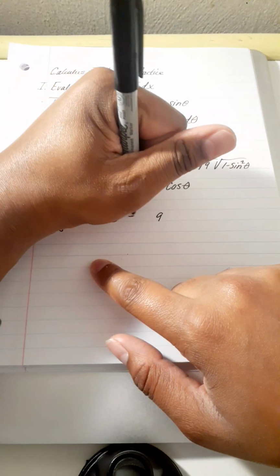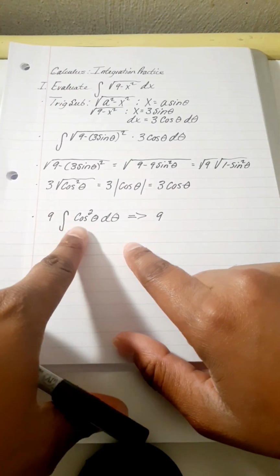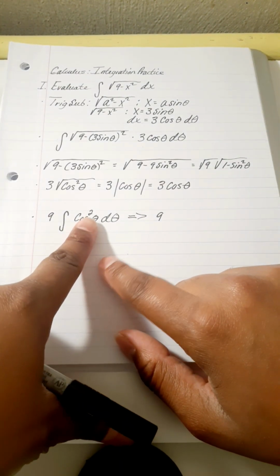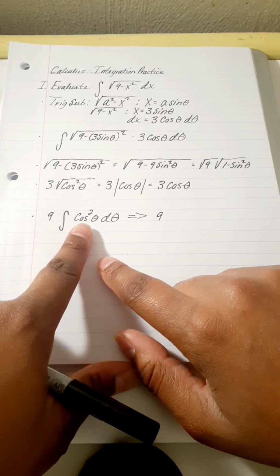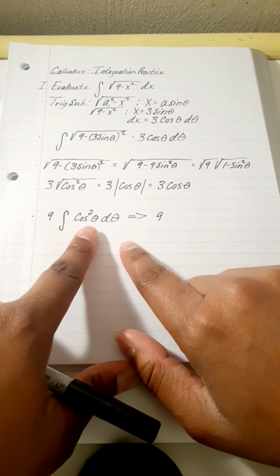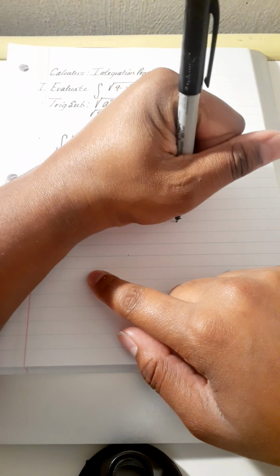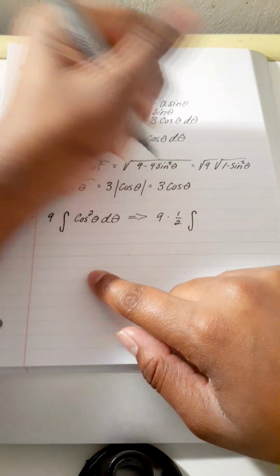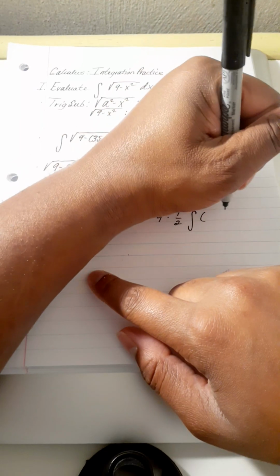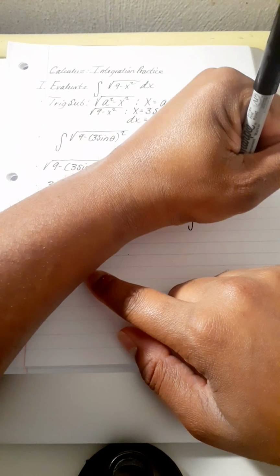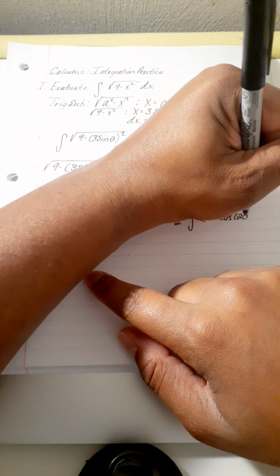The next thing is to use some identities here. So remember, cosine squared theta is just going to end up being 1 plus cosine of 2 theta all over 2. So I'm going to end up factoring out a 1/2. And remember, that's a half angle identity. And then on the inside here, I'm just going to have 1 plus cosine of 2 theta.